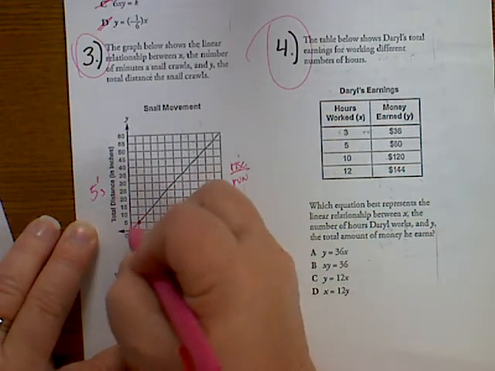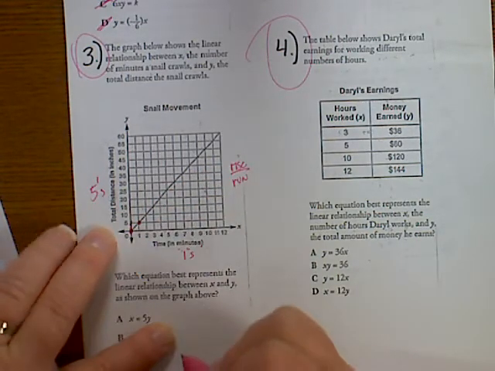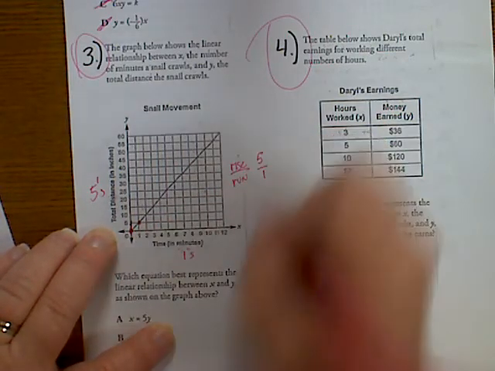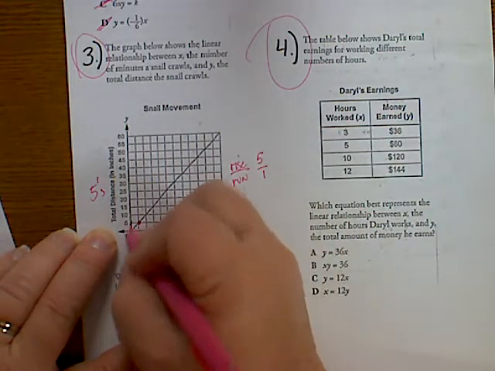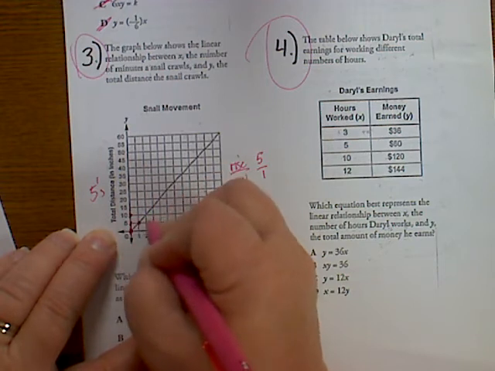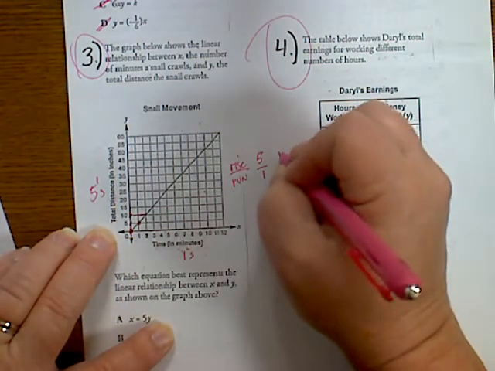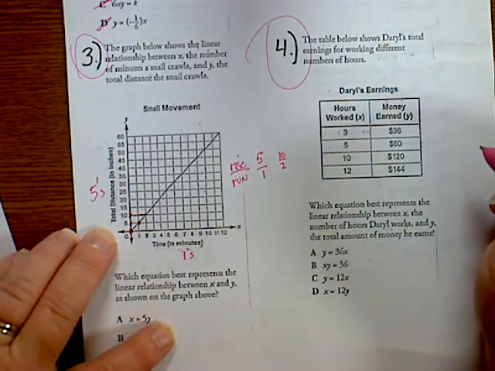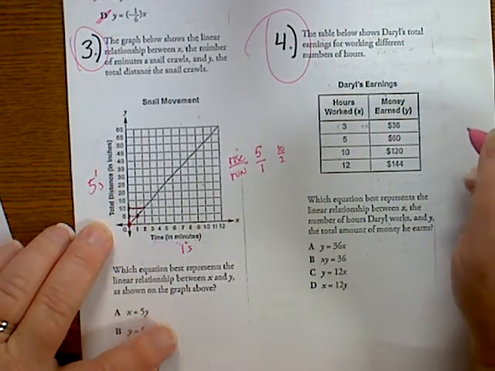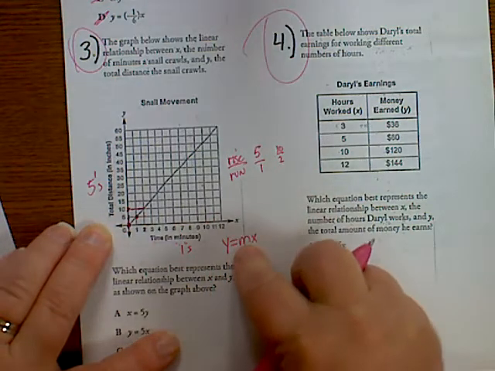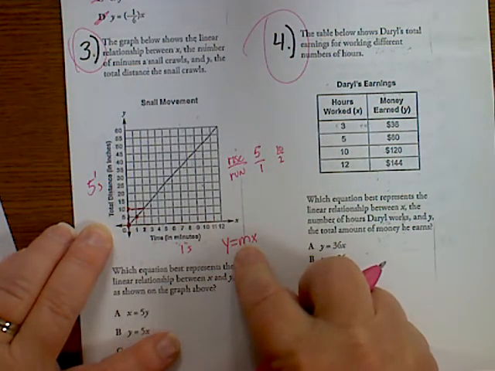I go up a rise of 5, and over 1. I could have used a rise of 10 and gone over to 2. So that would have been 10 over 2, and that would simplify to 5 over 1. That's my slope, and I'm filling in y equals mx, m being my slope.